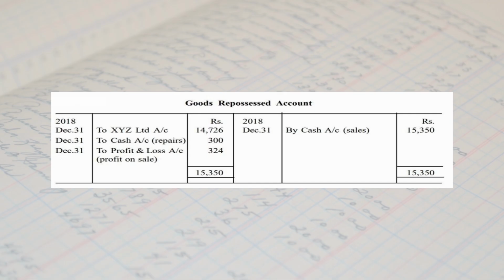Out of 15,350, if we subtract these two things, then this is the net amount of profit which the hire vendor has gained on account of repossessing the goods.